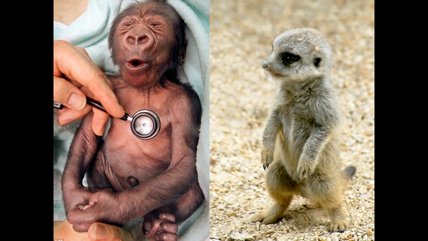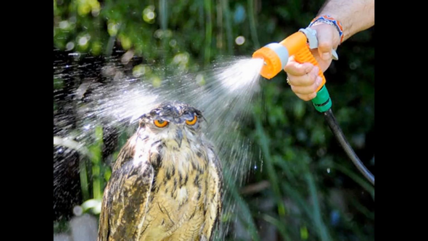Because that's quite a depressing story, here's a happy little picture of a newborn baby gorilla having its heartbeat measured with an overly cold stethoscope, resulting in a silly facial expression, and a little baby cute meerkat, because it's probably the cutest thing on the planet. In addition, because we're extra depressed, here's a picture of an owl being sprayed by a hosepipe, just because it makes me chuckle.